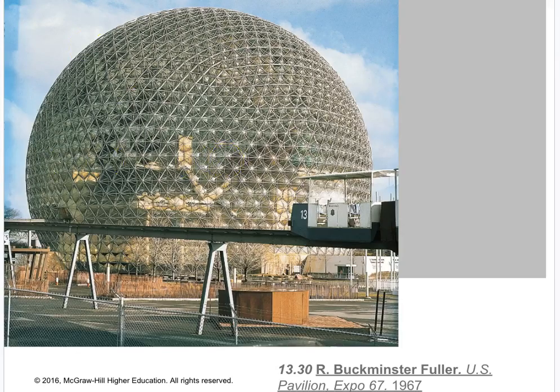Okay, so that's an example of a very modern geodesic dome.